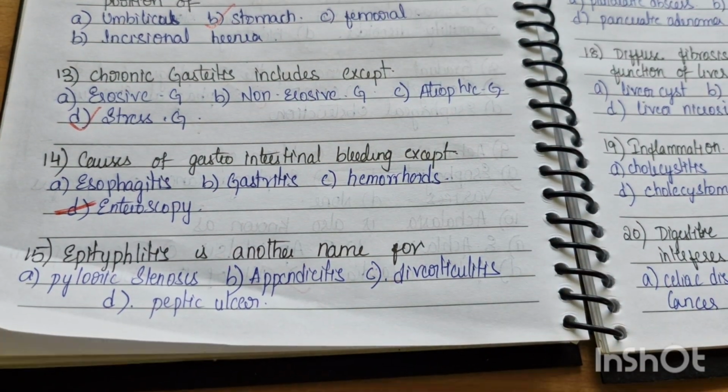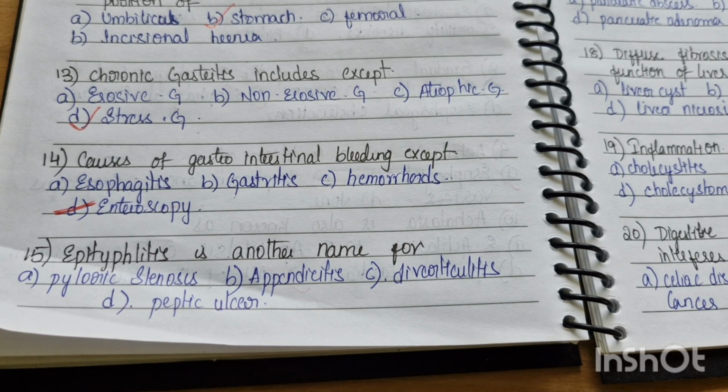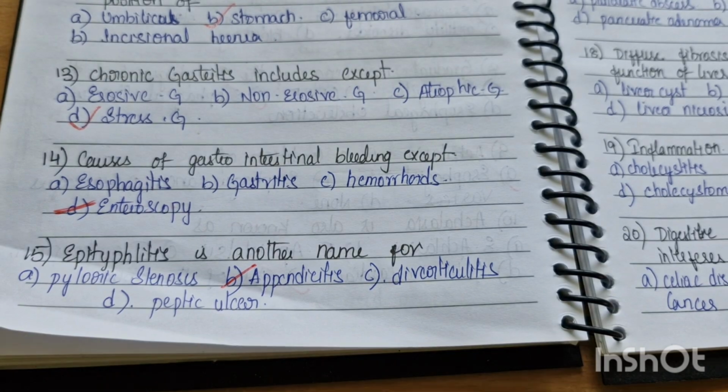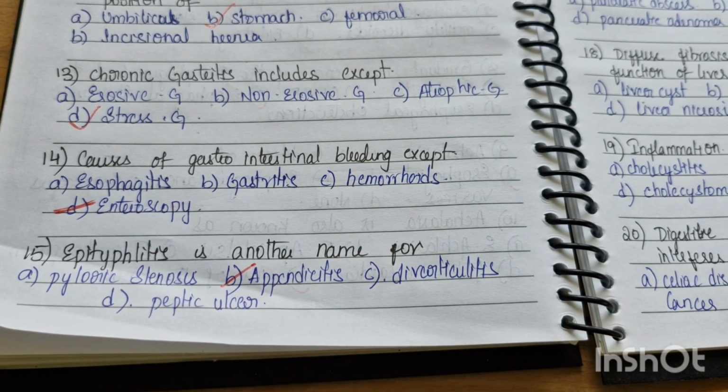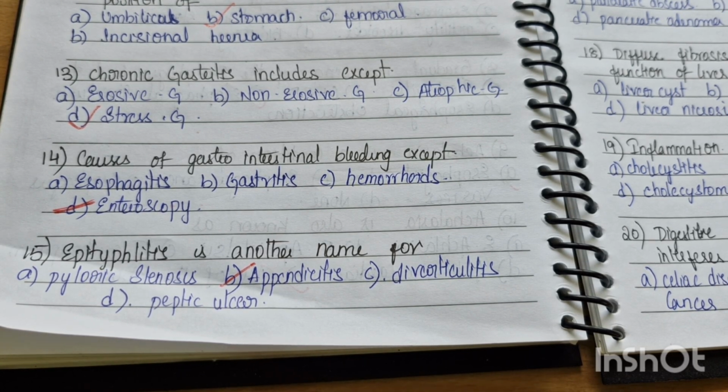And the next one is epityphlitis. It is another name for which disease? They have given the options pyloric stenosis, appendicitis, diverticulitis and peptic ulcer. Can you guess the answer? It is B, appendicitis. Epityphlitis is another name for appendicitis. Pyloric stenosis is the narrowing of the stomach tube at the pyloric part.